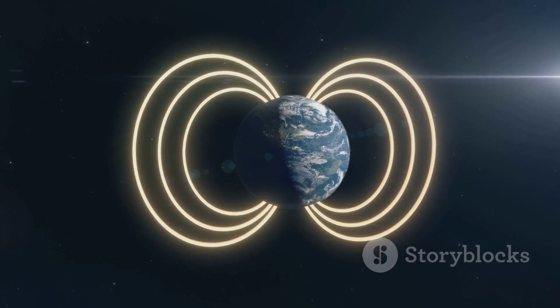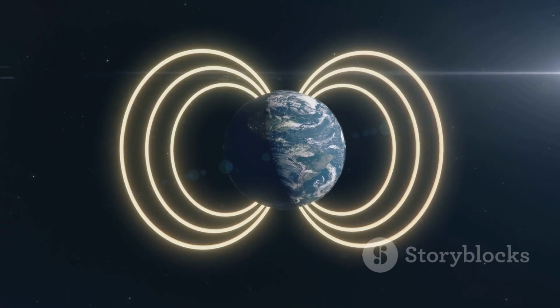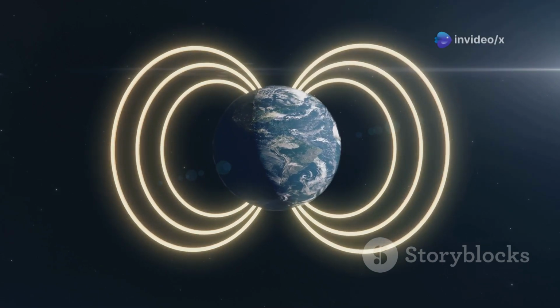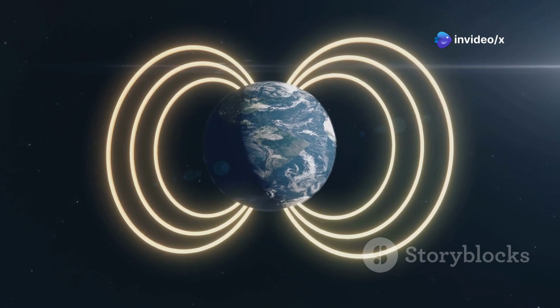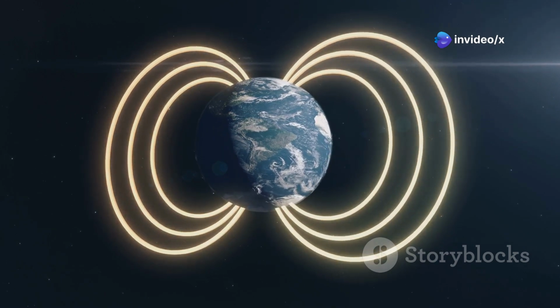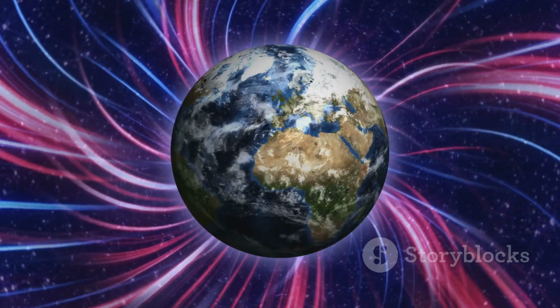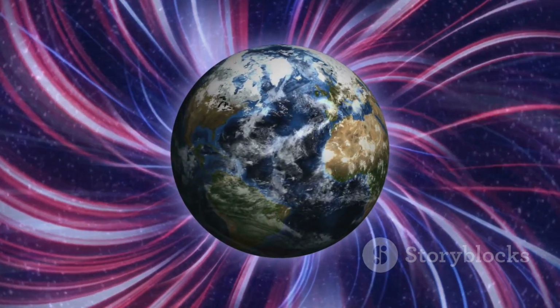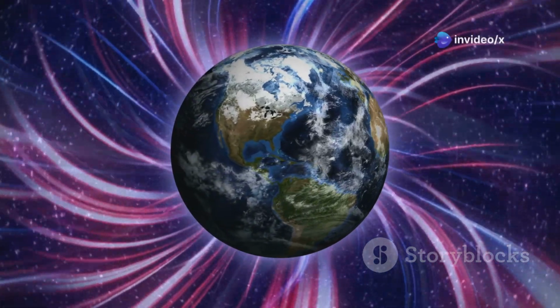The storm induced electric currents in the power grid, leading to a cascade of failures. However, Earth's magnetic field acts as a shield, deflecting most of the harmful radiation from the solar wind. This magnetic shield, known as the magnetosphere, extends thousands of kilometers into space, protecting our planet from the sun's more dangerous emissions. This protective bubble, called the magnetosphere, is essential for life on Earth.